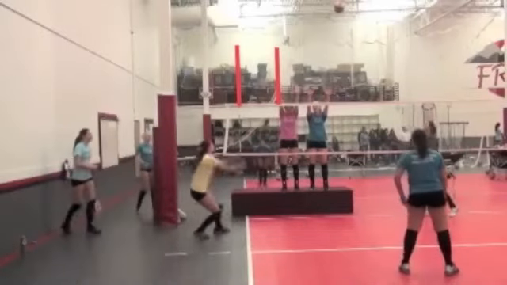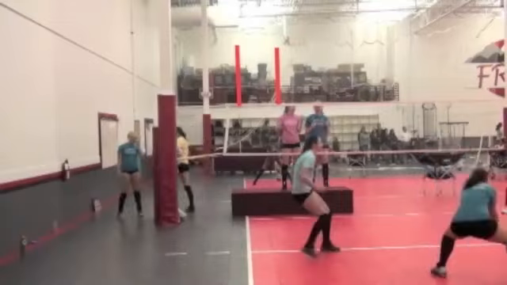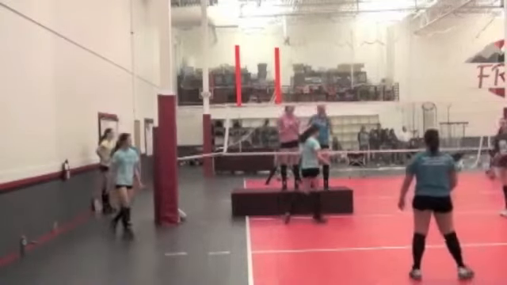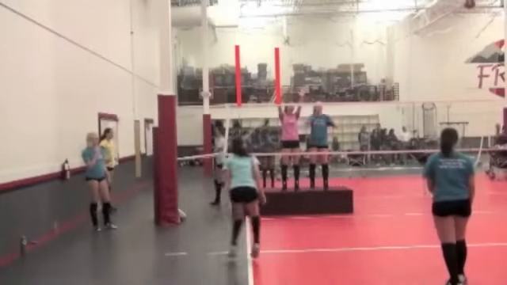We're only going to hit the line. The block's going to be cross court. So they're trying to hit all these balls down the line. They're trying to engage the movement pattern of their line hit every time here.